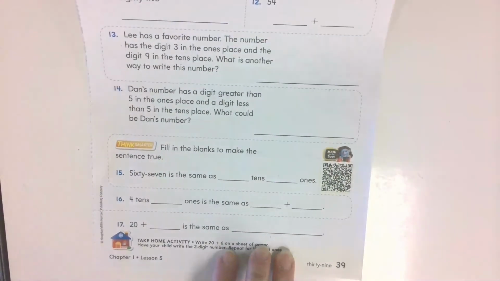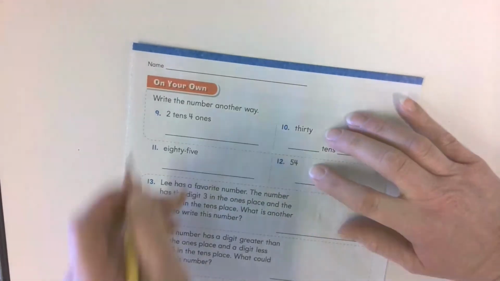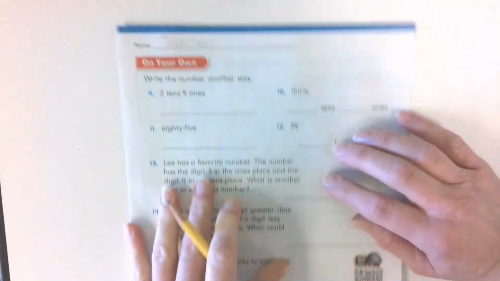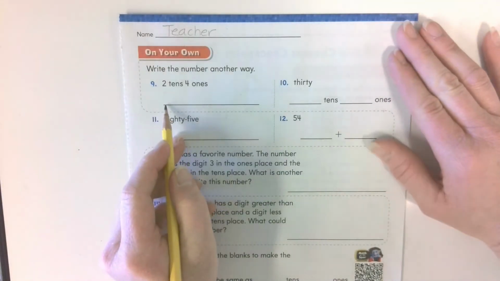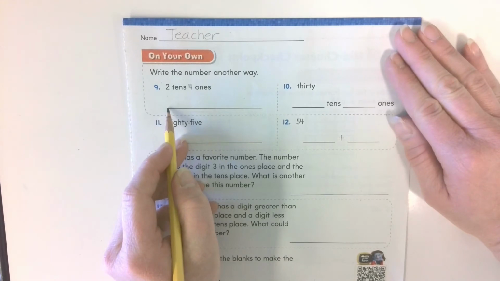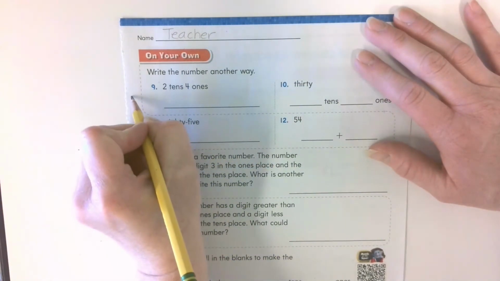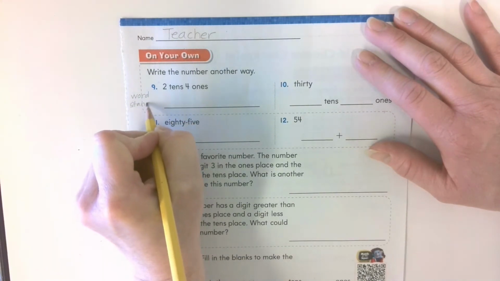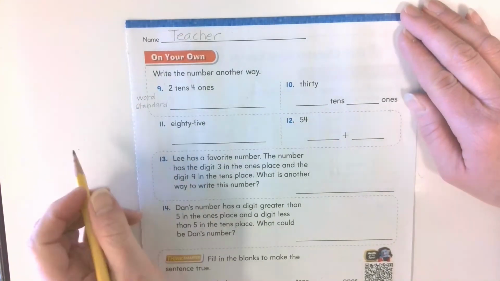Look at page 39. Make sure your name is at the top. Number 9 is in tens and ones. I need to either write it in word form or standard form? You choose. Write it in word form or standard form.